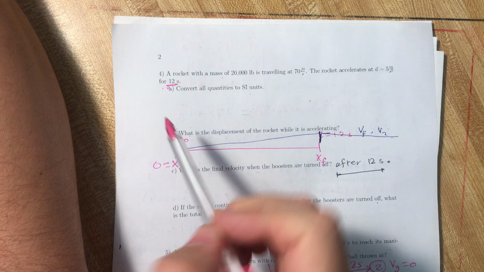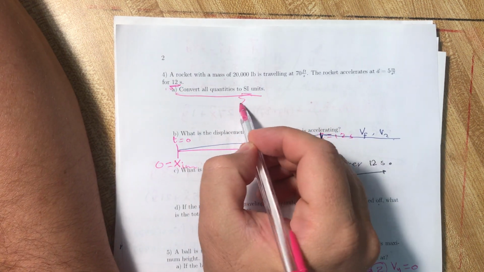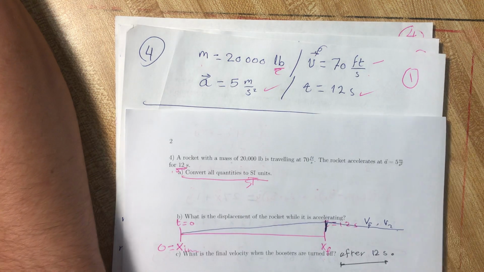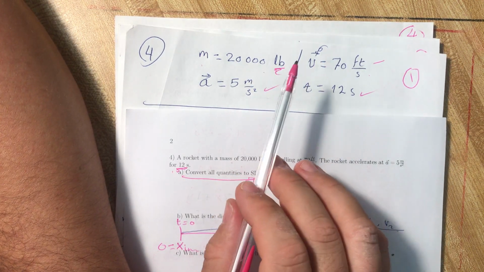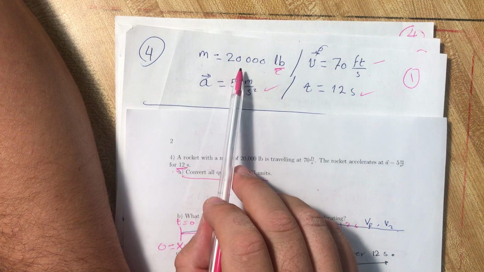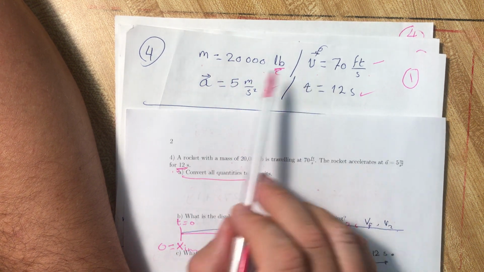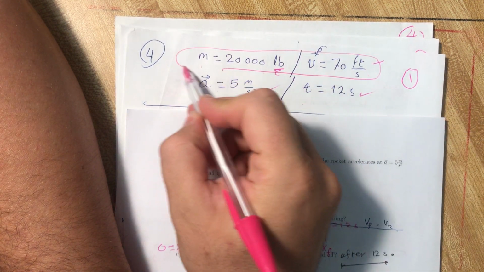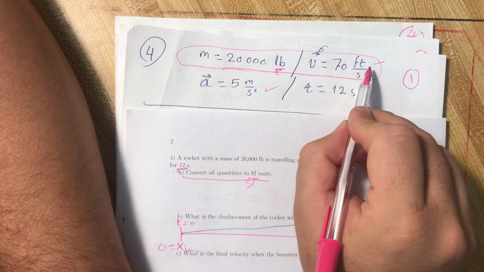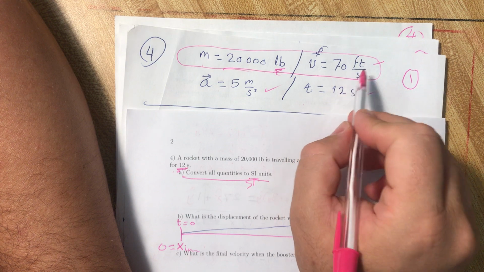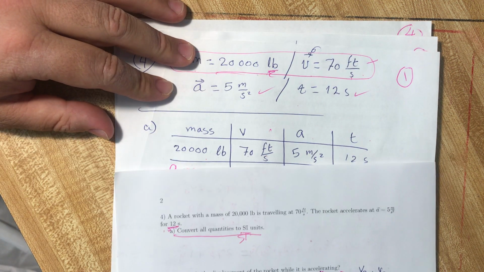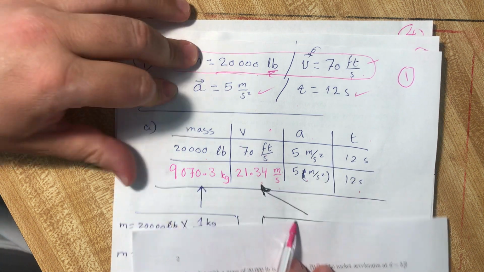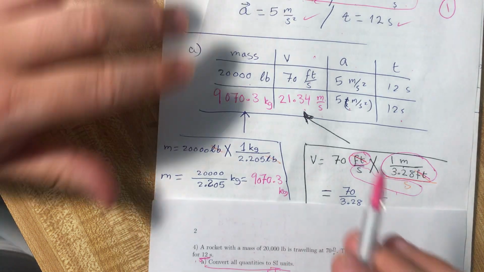Okay, we need all the units in SI units, in meters and in kilograms. So we have 4 parameters for given information, which is the mass, the velocity, the acceleration, and the time. The mass and the velocity are in pounds and feet per second. We need to make them in SI units. Okay, we need to solve them.